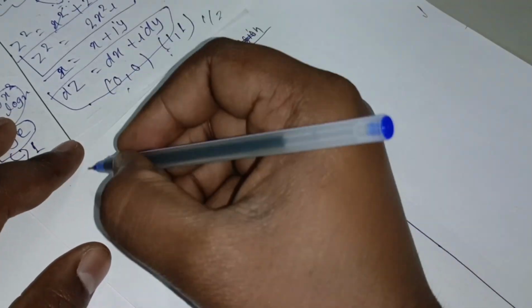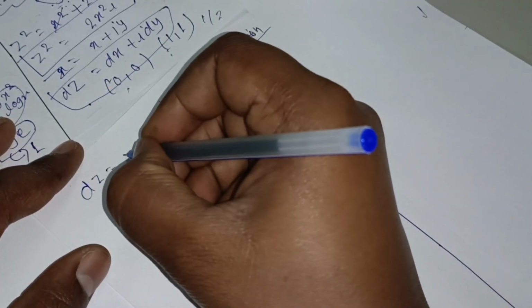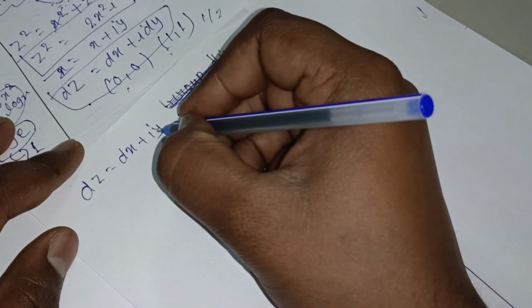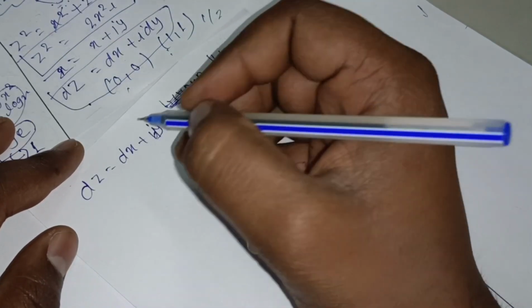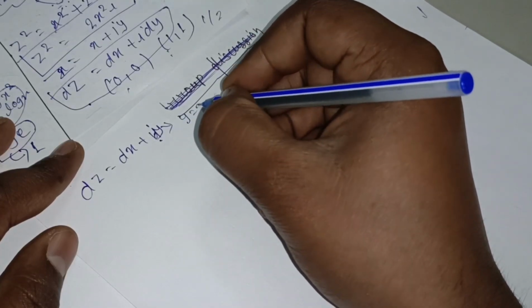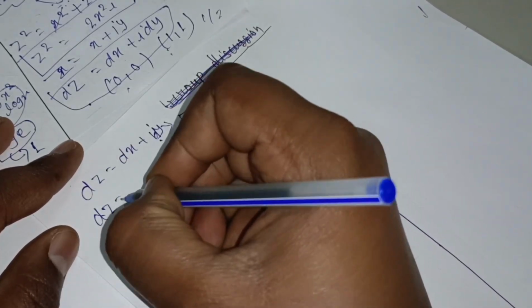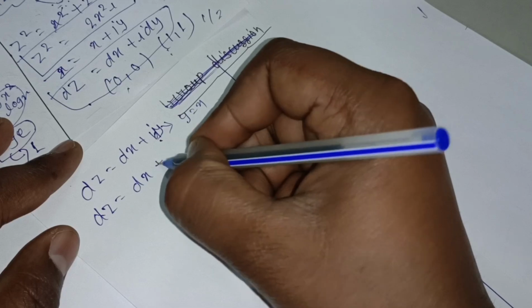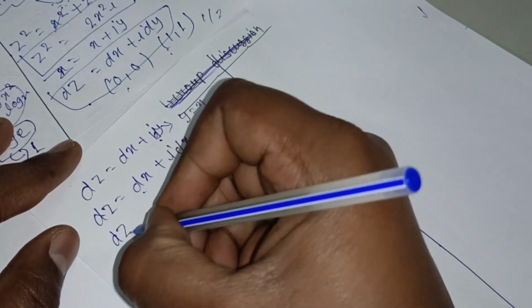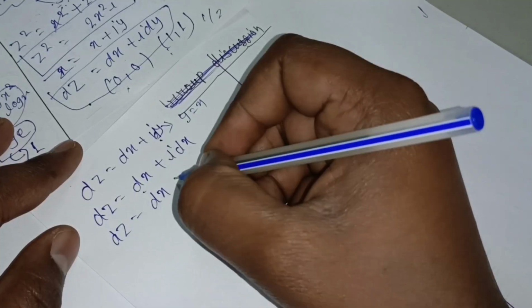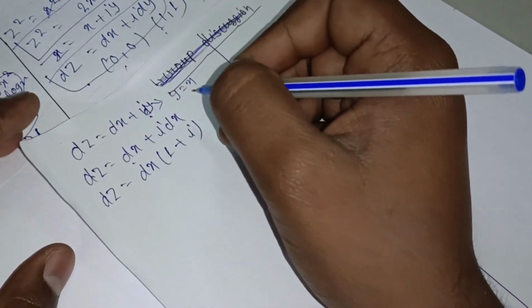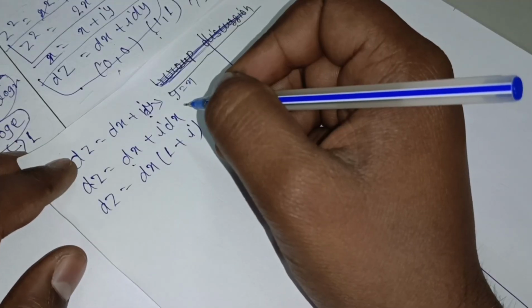We have dz is equal to dx plus iota dy, sorry.